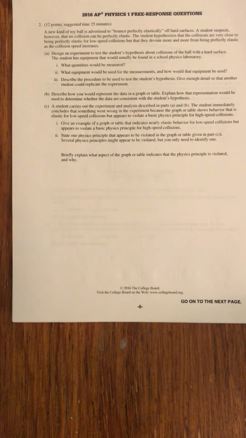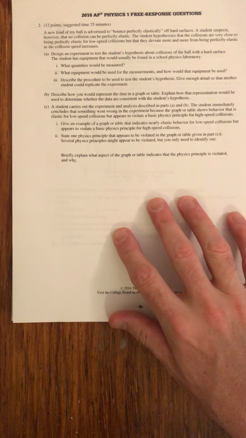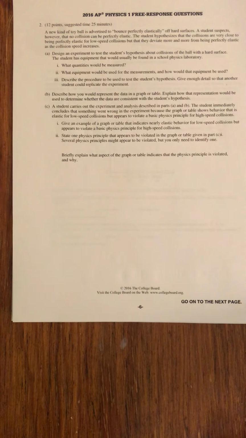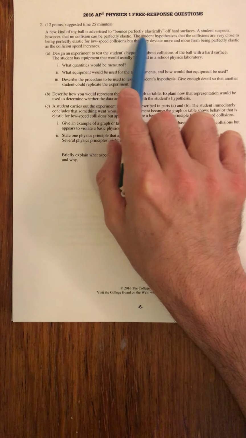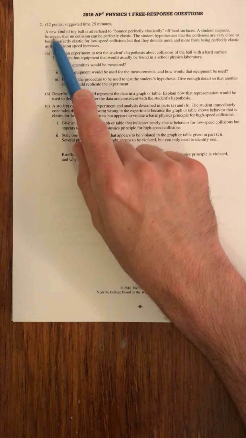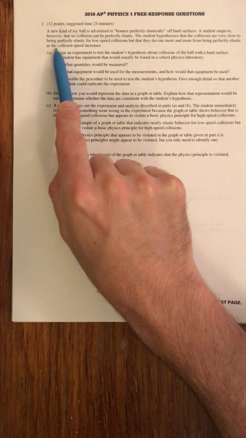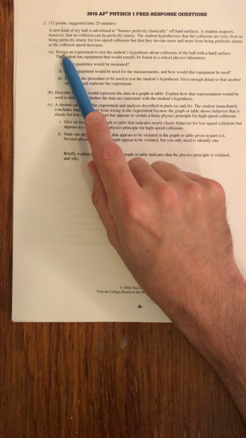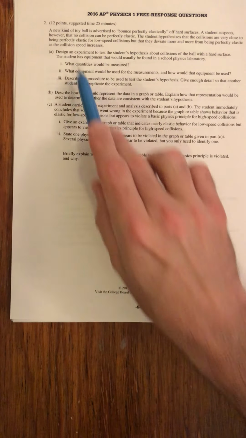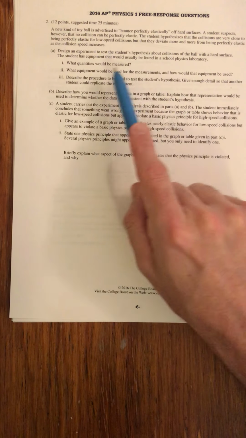2016 Physics 1 again, so no calculus here, but I pulled this question because it is a design-your-own-experiment question, so I wanted to talk through it. A new kind of toy ball is advertised to bounce perfectly elastically off hard surfaces. As the student suspects no collision can be perfectly elastic, the student hypothesized that the collision is close to perfectly elastic for low speed, but deviates more and more from perfectly elastic at high speed. Design an experiment to test the student's hypothesis about collisions of the ball with a hard surface.